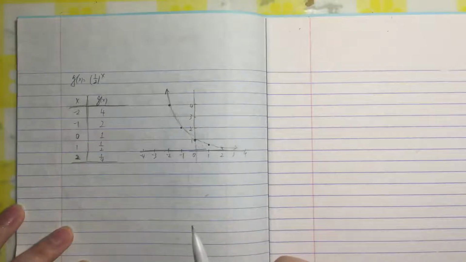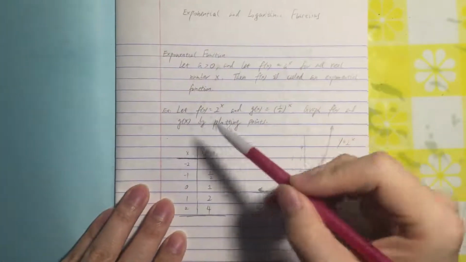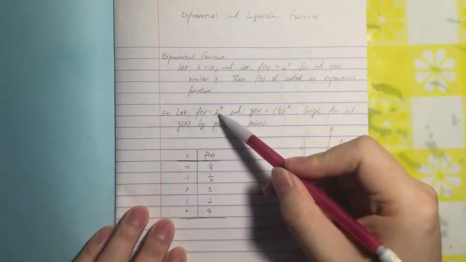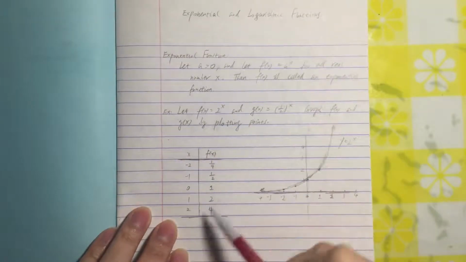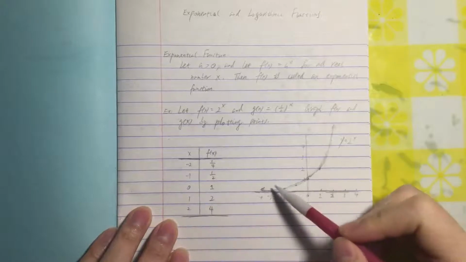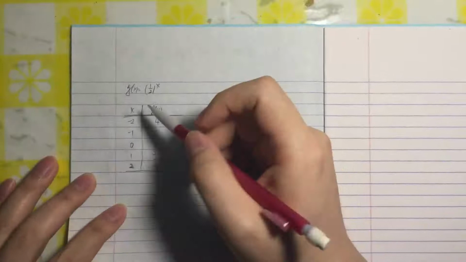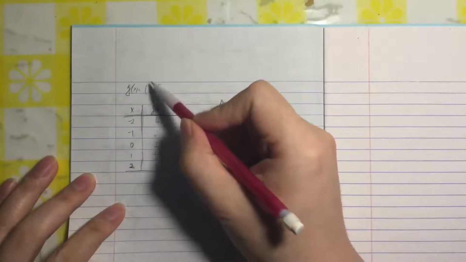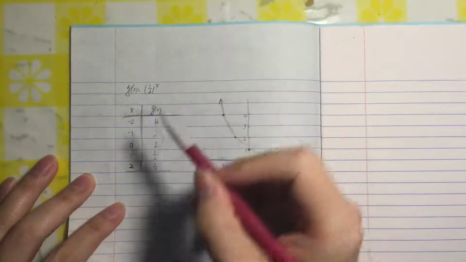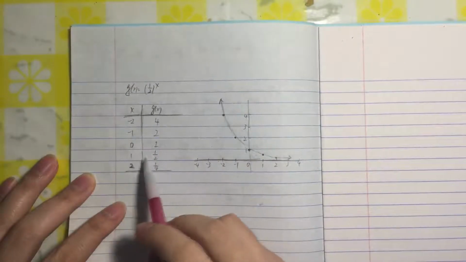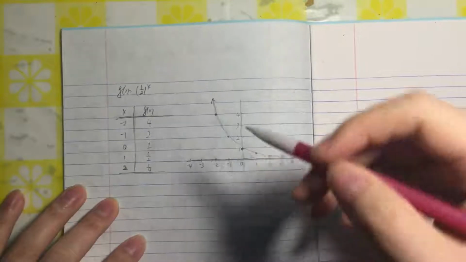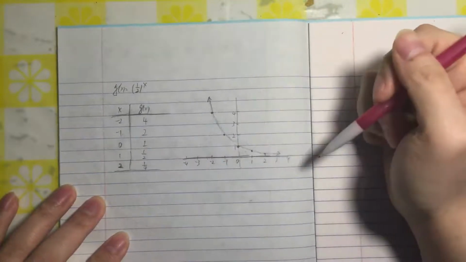Next, based on these two graphs, we can see that in function f, if the base is more than 1, then the larger the exponent, the larger the value. So function f is increasing from left to right. And for function g, if the base is less than 1, then the larger the exponent, the smaller the value. So function g is decreasing from left to right.